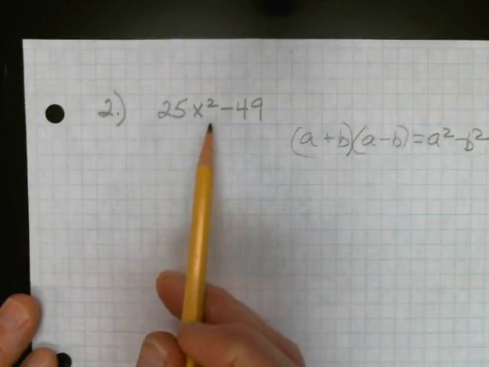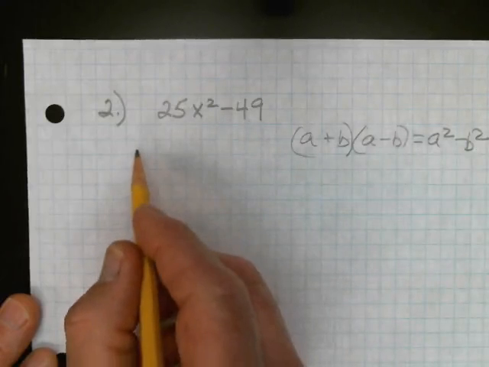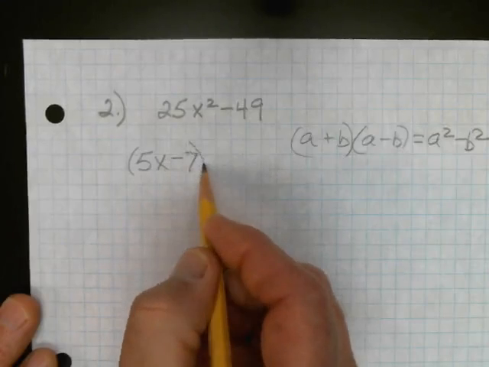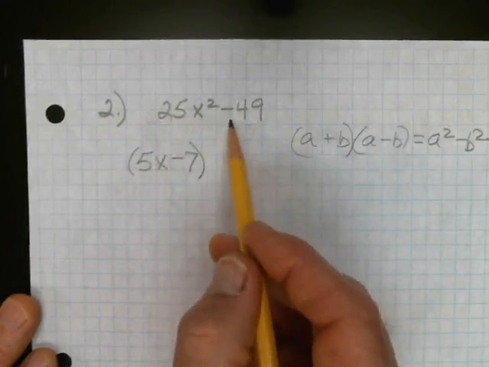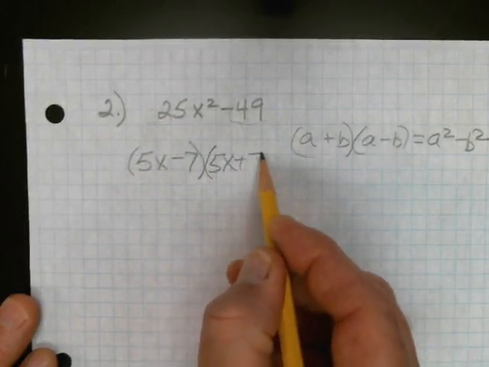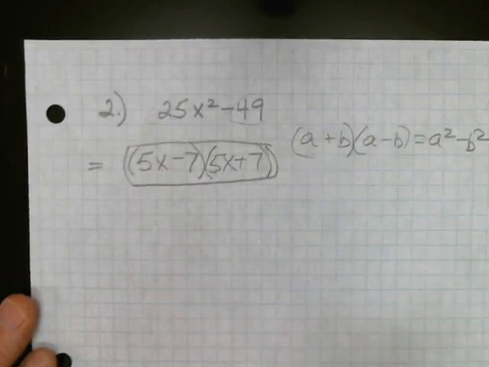This is an a squared minus b squared problem. So I'm going to take the square roots of both of these, and it's just going to be 5x minus 7, and then 5x plus 7. And that's completely factored.